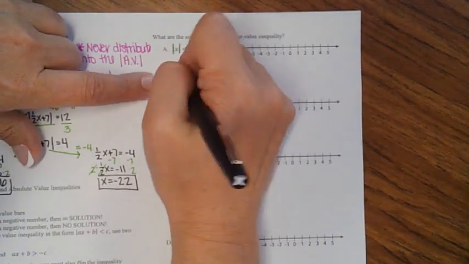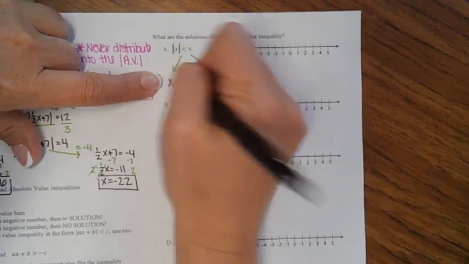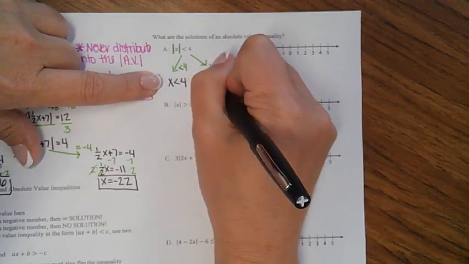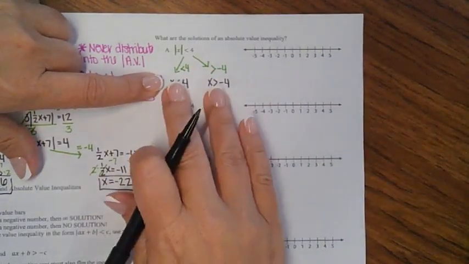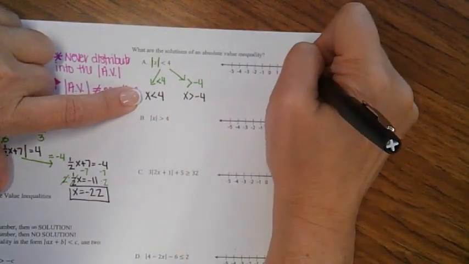All right, so let's write this out. So we've got what's inside the absolute value bars. So x is less than 4. And then we also have x is greater than negative 4. So now we're going to put this onto the number line. So I'm going to have a point at 4.